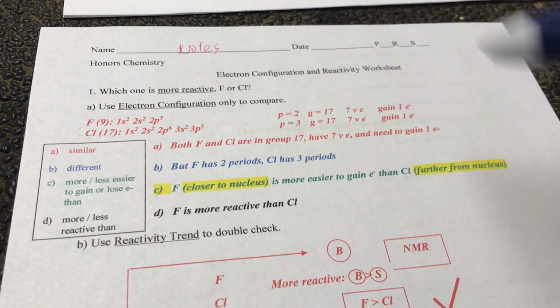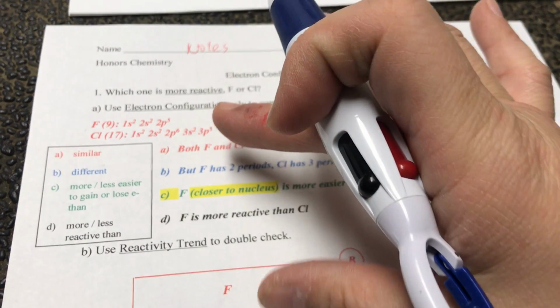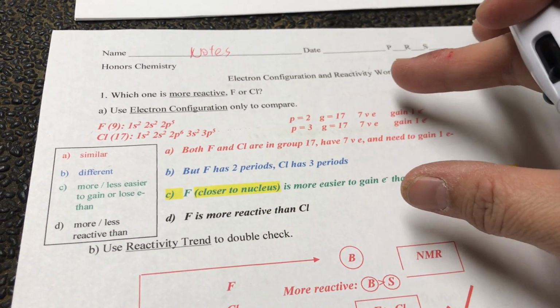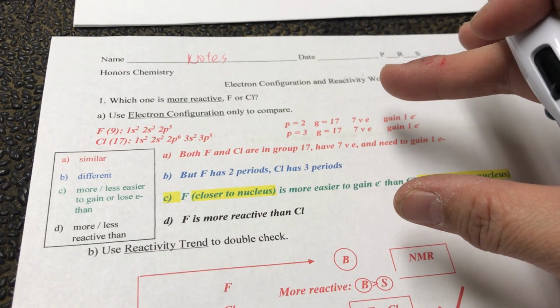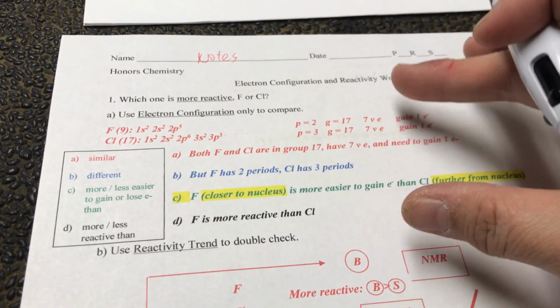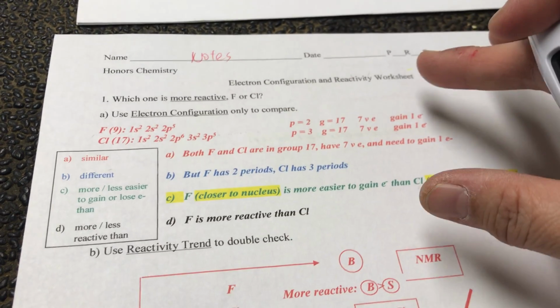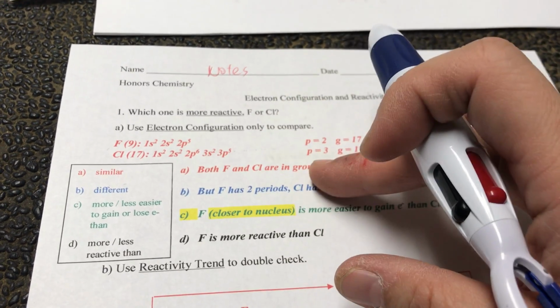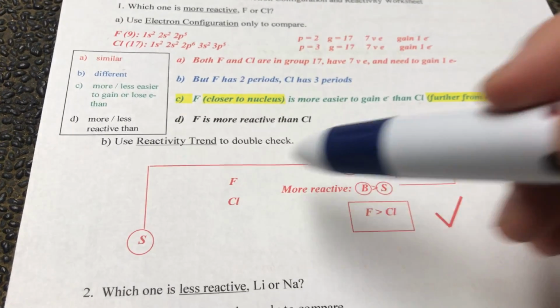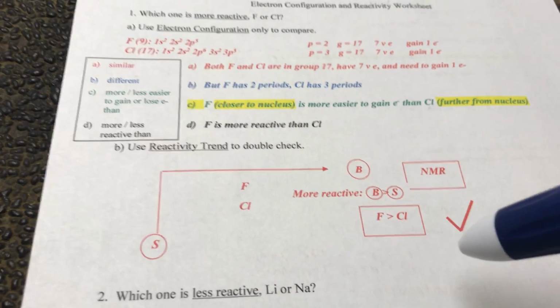So the first part is we just use the electron configuration to compare. We are not going to talk about noble gas or group, like a family name, or metal or non-metal. We don't even say anything about that. We just simply use electron configuration to compare which one's more reactive than the other. And then we use the trend to double check your answer.